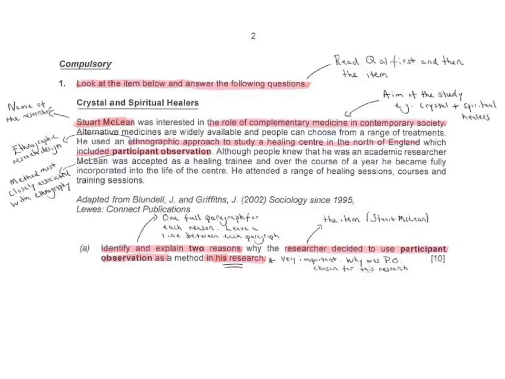So we've got here the name of the researcher. Then we've got the aim of the study described in the first sentence. So this researcher was interested in the role of complementary medicine in contemporary society. So this is the aim of the study, looking at complementary medicine, which we can see from the title of the item is things like crystal and spiritual healers.